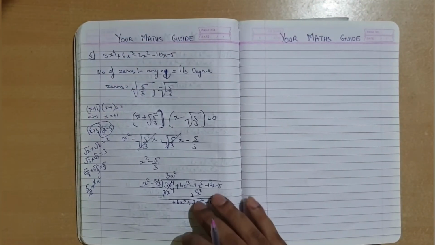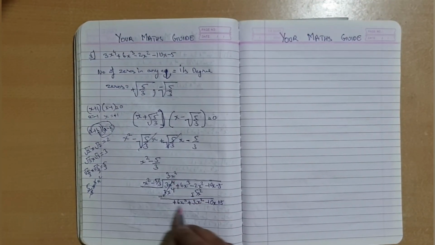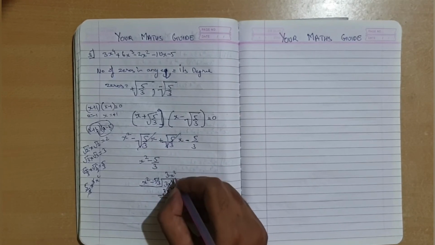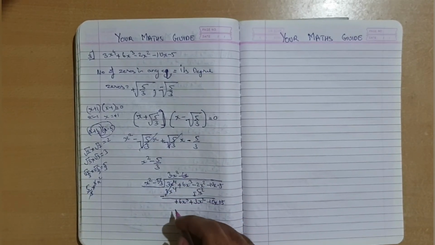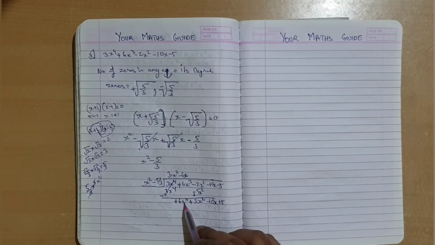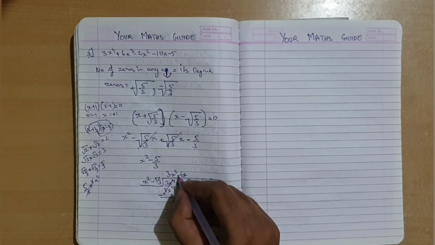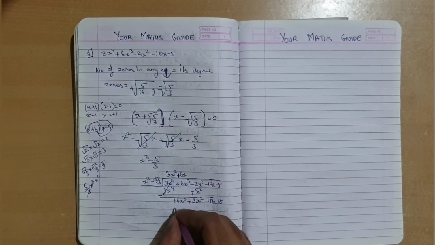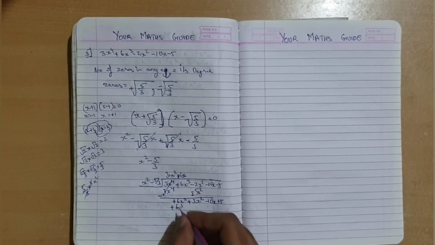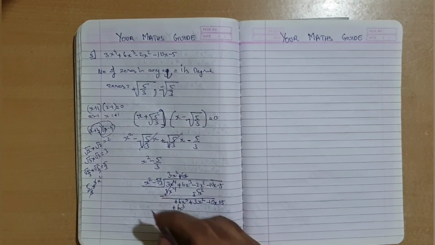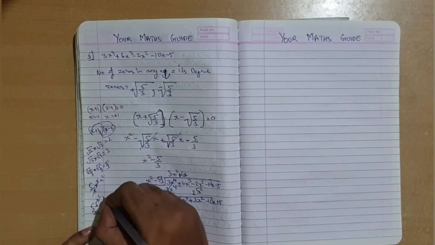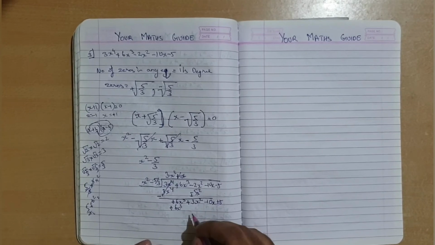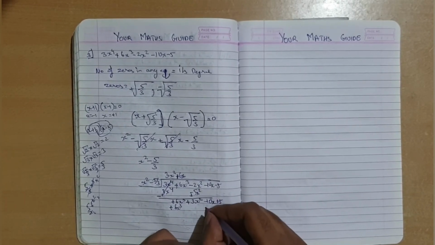Okay, I'll stretch it like this for better. Then now what we need, 6x cube, so minus 6x. So here x square into x will be x cube and we need plus 6, so we'll have plus 6x cube. Then minus 5 by 3 into 6, 3 ones are 3, 3 twos are 6, 5 into 2 will be 10x. So where we will put it, write it over here.